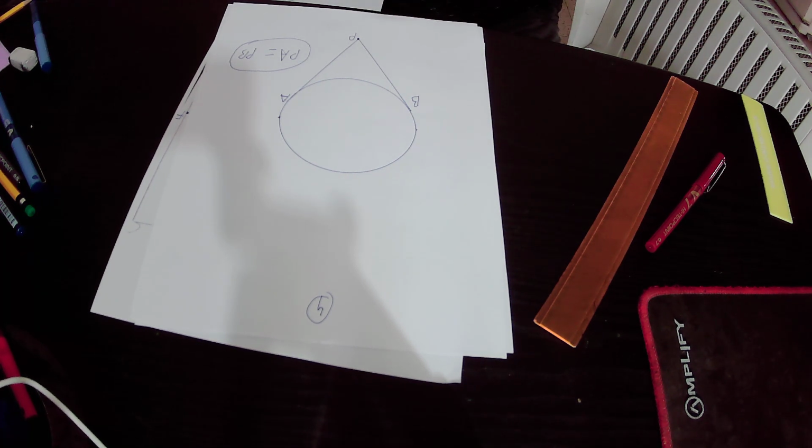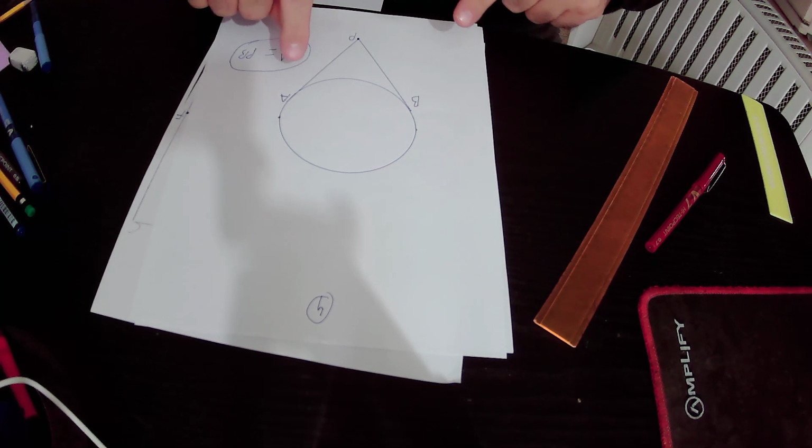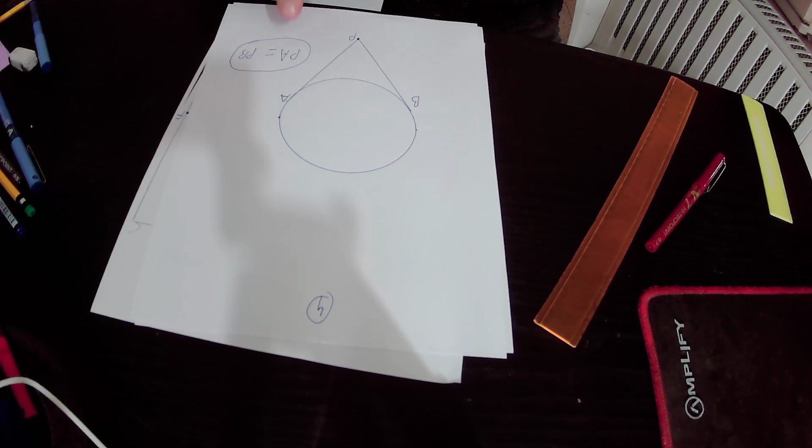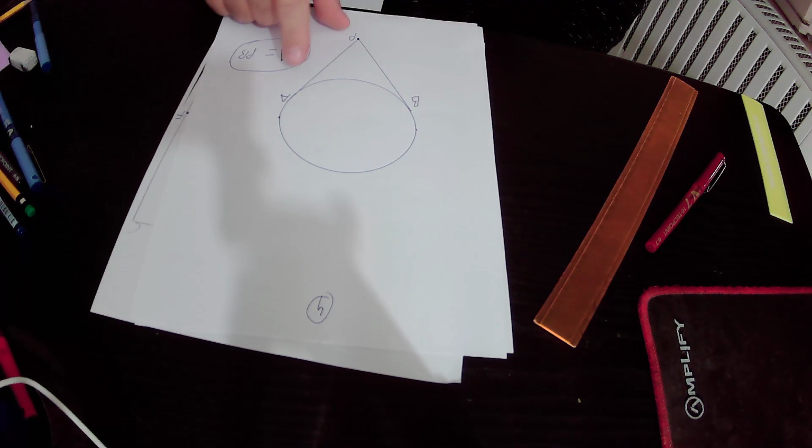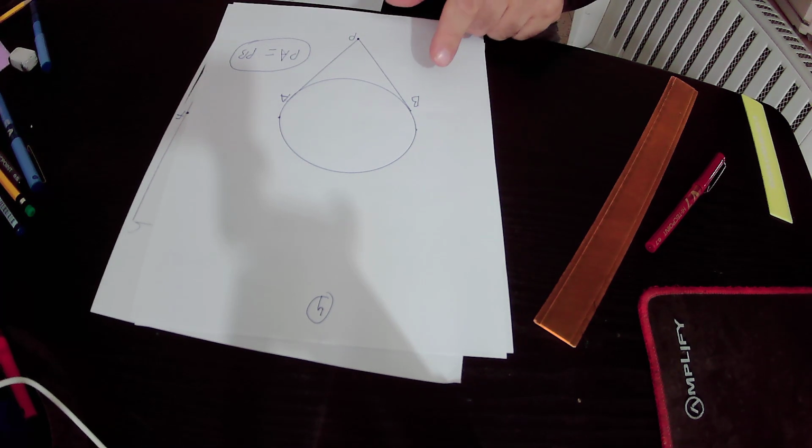And if from the external point P you draw two tangents to this circle, then the lengths of those two tangents will be equal to each other. The length of this first tangent is PA and the length of the second tangent is PB. According to rule number 2, the lengths of those two tangents are equal to each other, that is to say PA equals PB.